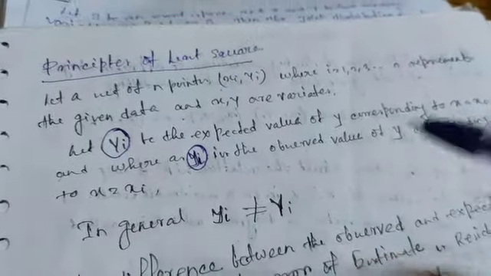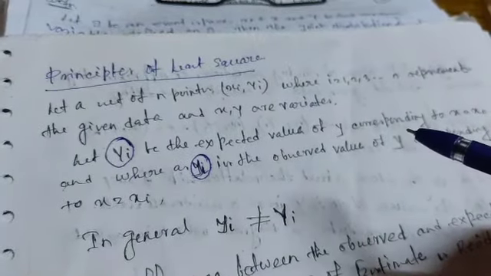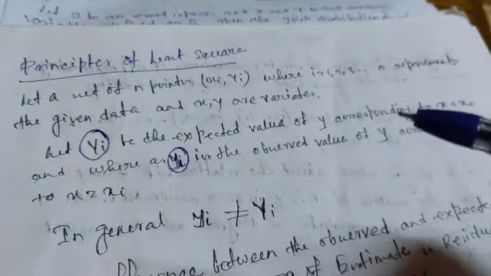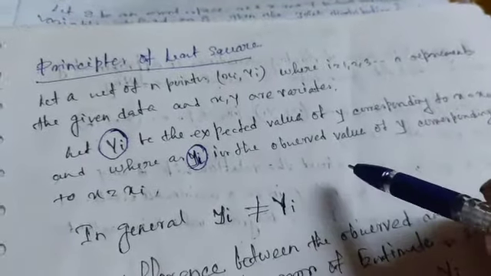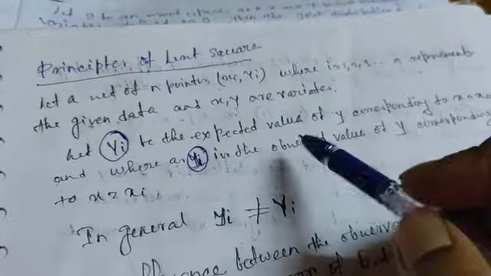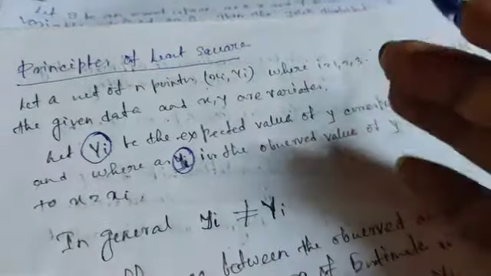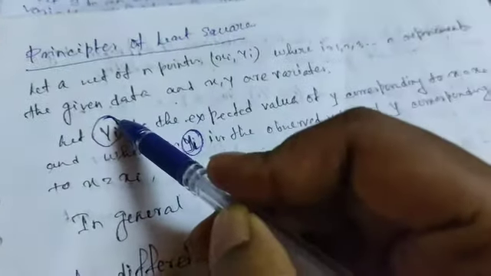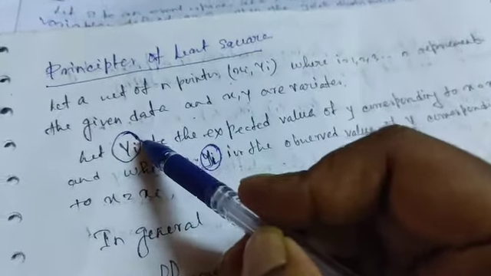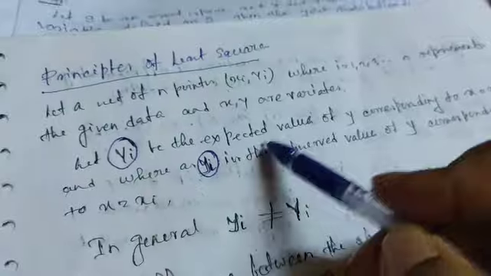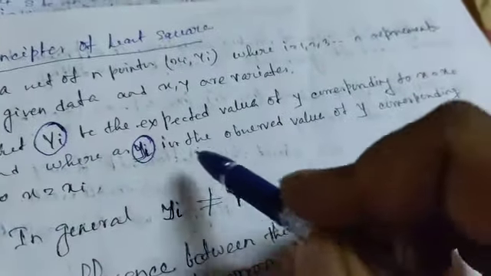That means for a random experiment, suppose x is the independent variable and y is the dependent variable, then something we expect but something we get is different. So capital yi is denoted as the expected value and small y is the observed value.